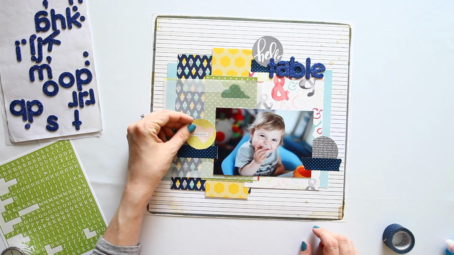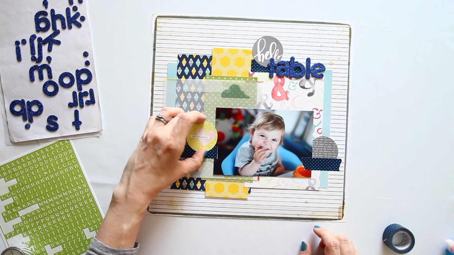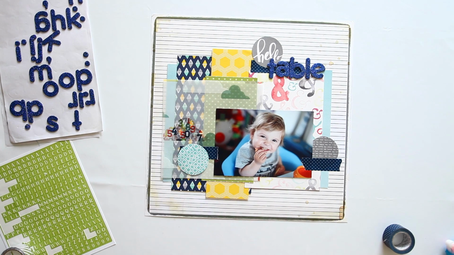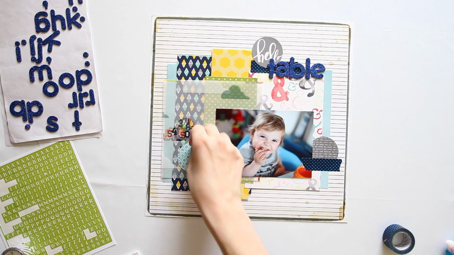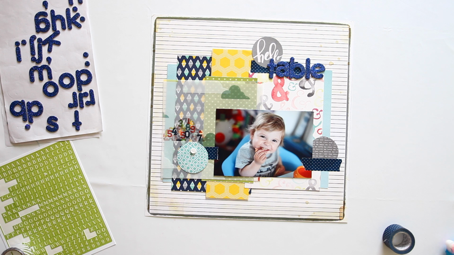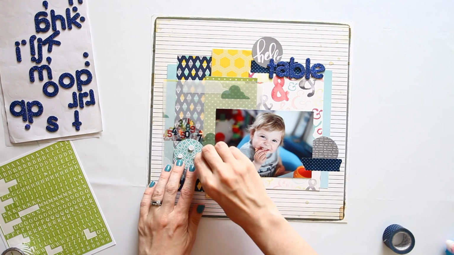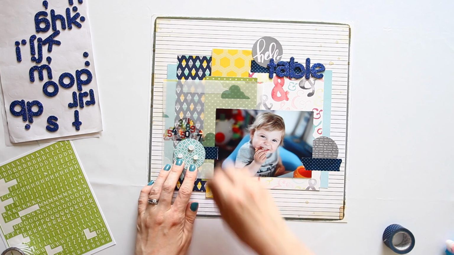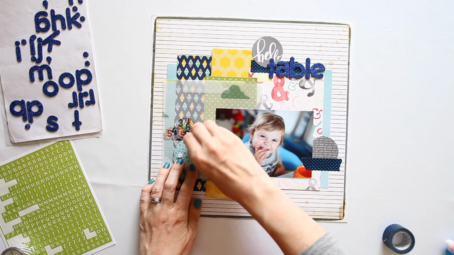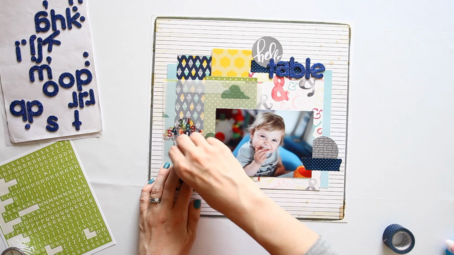And this one, maybe this one needs pop dots to make it a little bit different. And then I'm going to use some letter stickers on the top to alter the text. Oops.